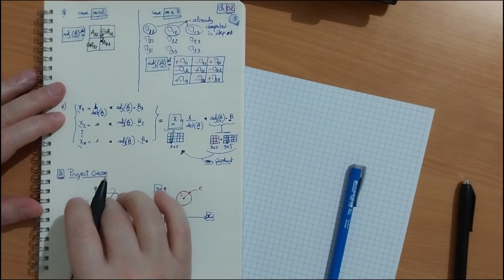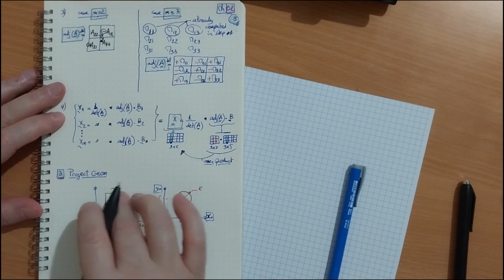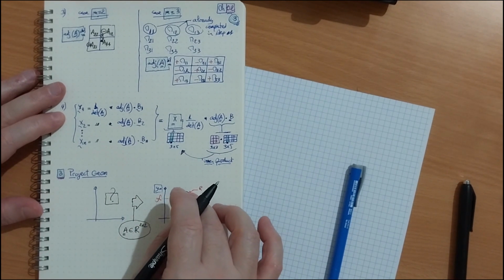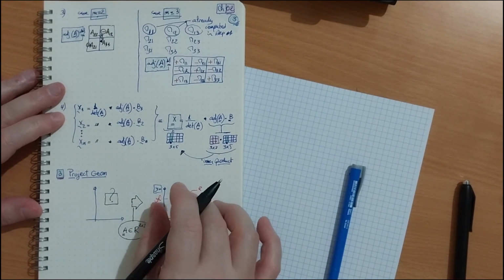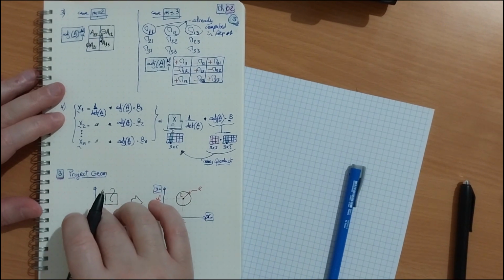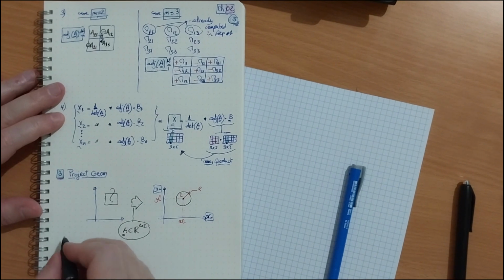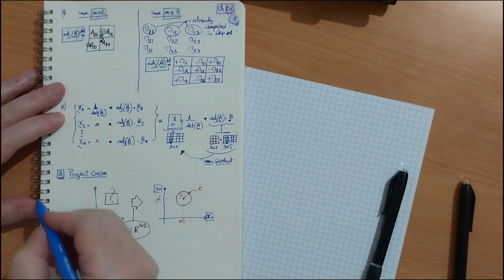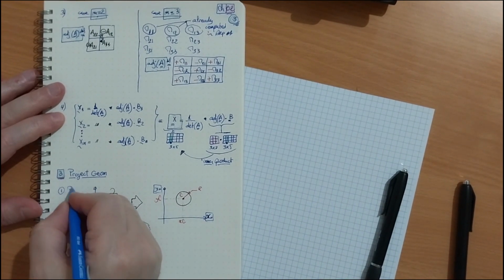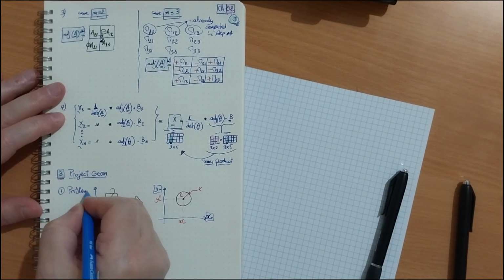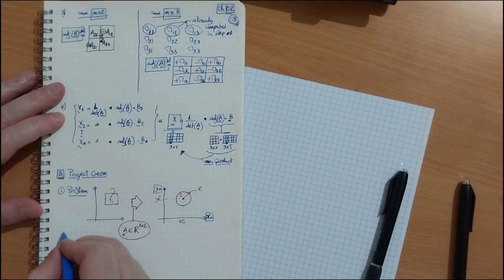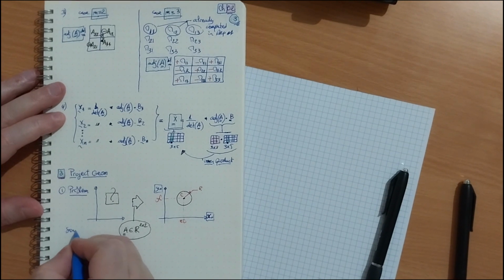Every point on that shape is associated to a point on the circle. We know the image, but we don't know the source. So our problem is to find the source shape.